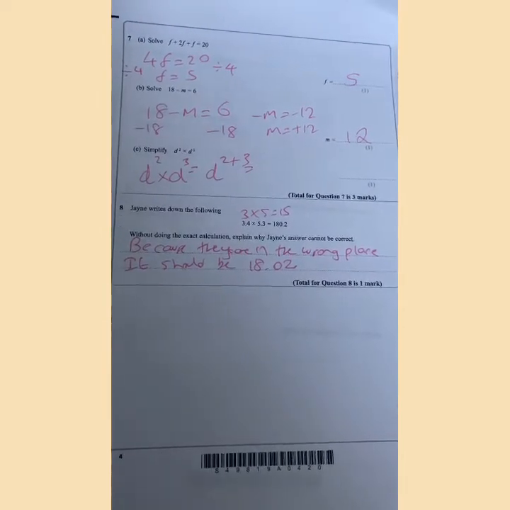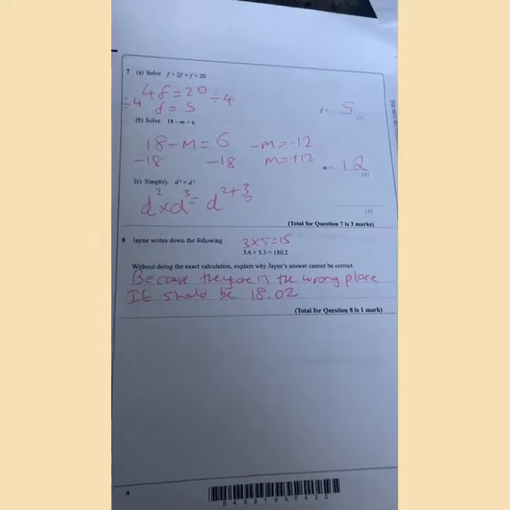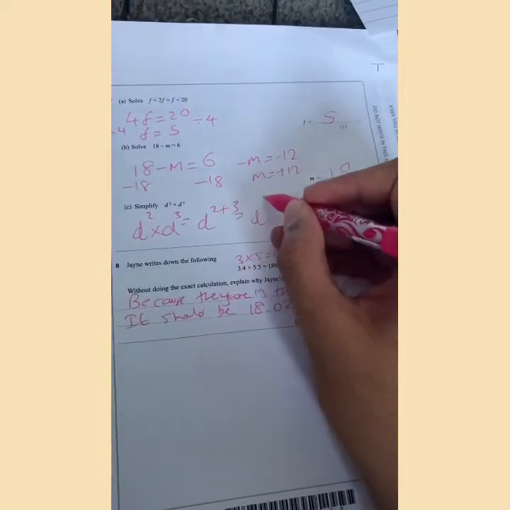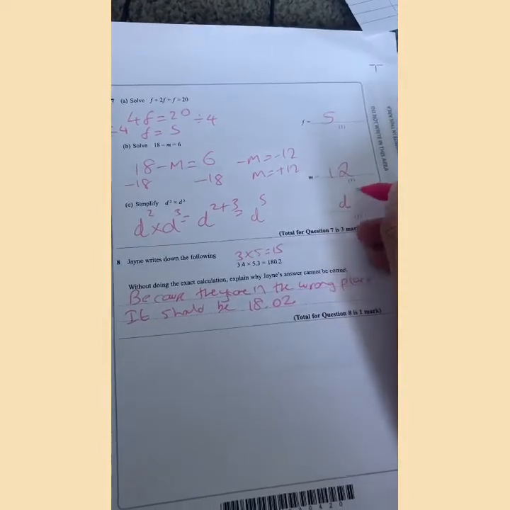Okay, part C, guys. Okay, simplify this. So d squared. Okay, so I add the powers. I get d to the power of 5.